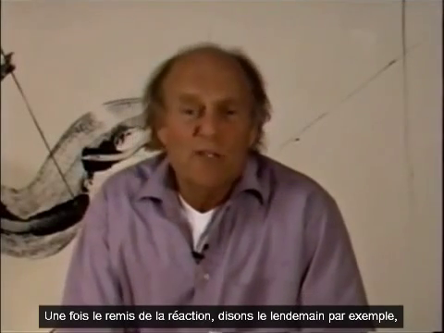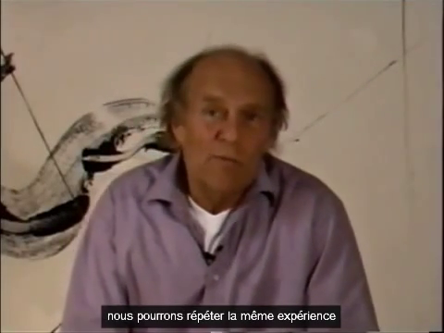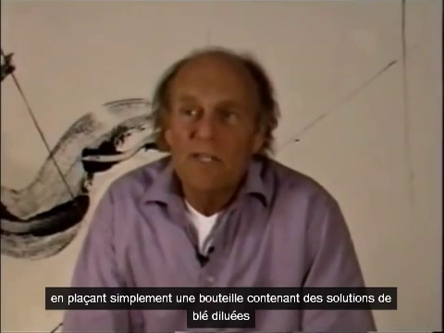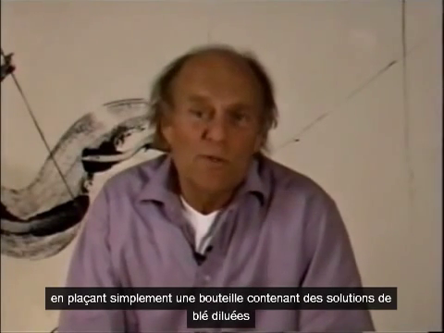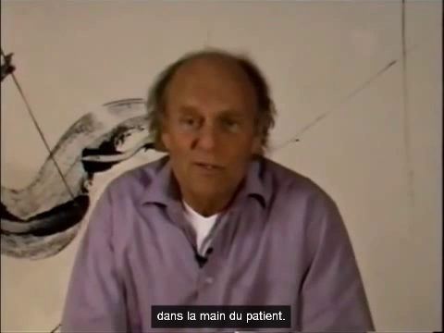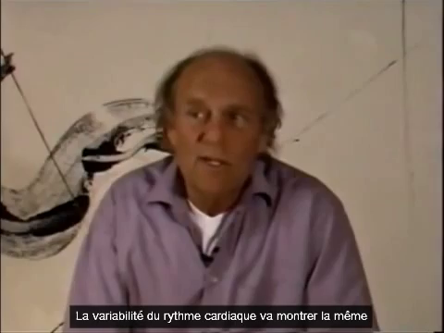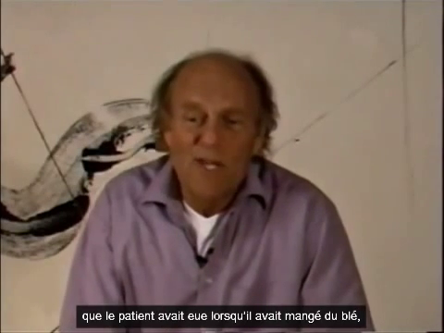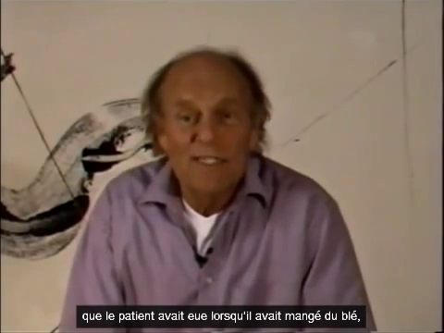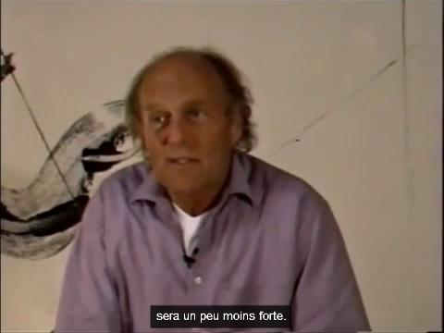When the patient comes from the reaction, let's say a day later, you can repeat the same experiment and simply place a vial containing a diluted wheat solution into the hand of the patient, and the heart rate variability will show the same stress reaction that the patient had when he ate it, except it's a little bit less.